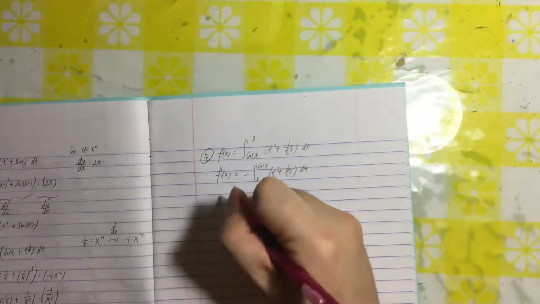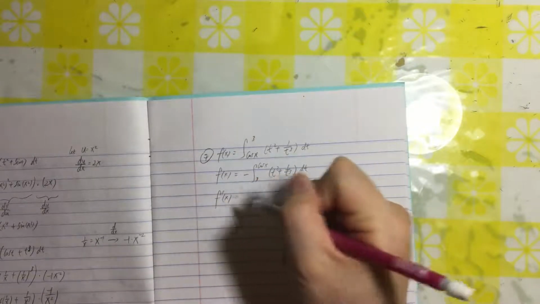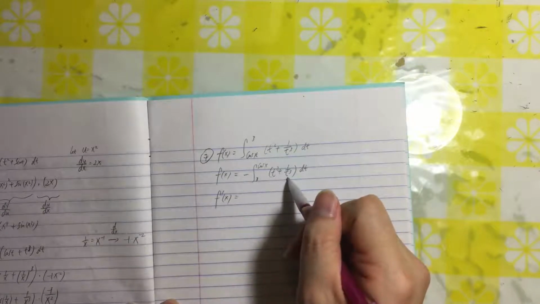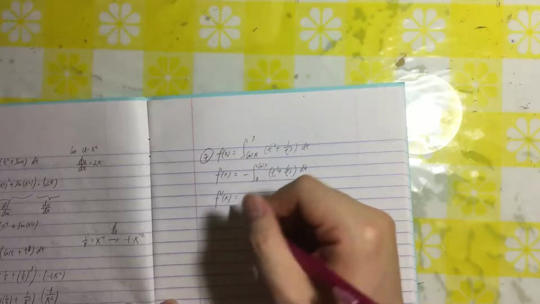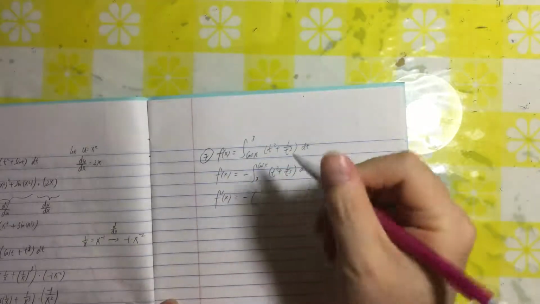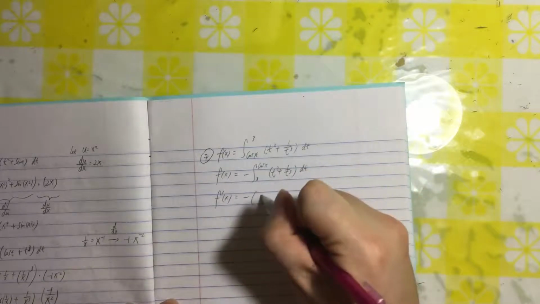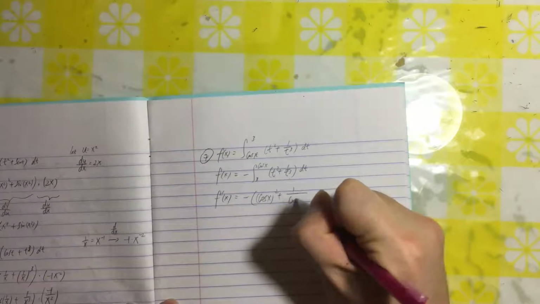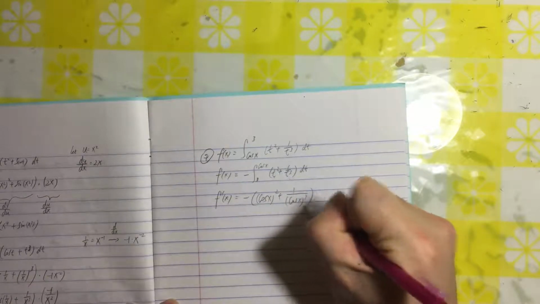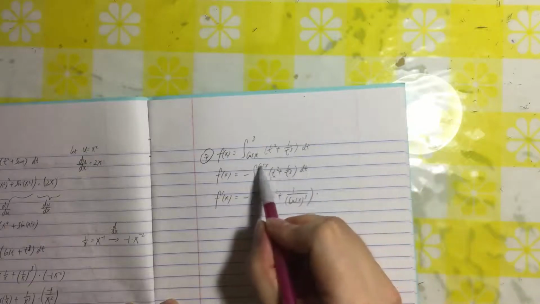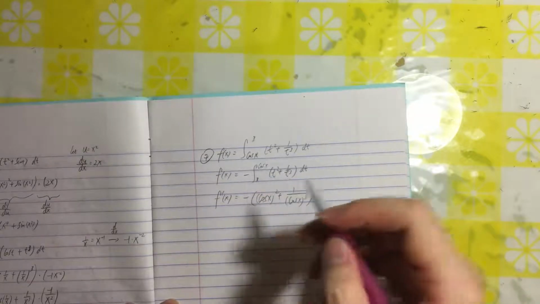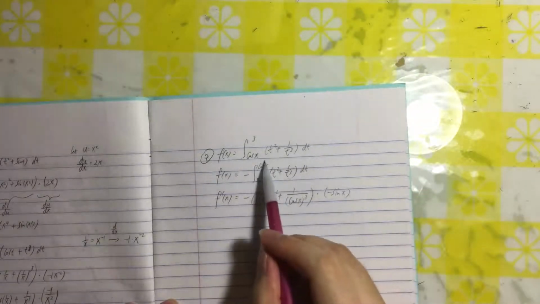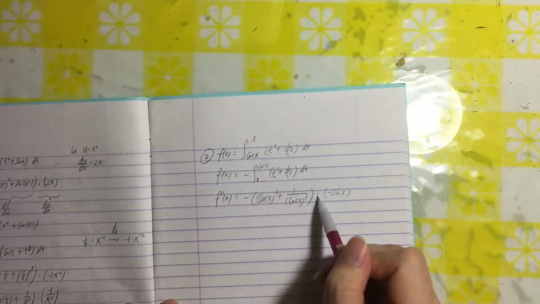Then use fundamental theorem of calculus. When we take derivative, we plug in upper limit for each variable, and then times the derivative of an upper limit. Here, the negative sign stays the same. I plug in upper limit for each variable. I get cosine of x squared plus 1 over cosine of x cubed. Then times the derivative of an upper limit. Derivative of cosine is negative sine x. So first of all, we plug in upper limit for each variable, and then times the derivative of an upper limit.